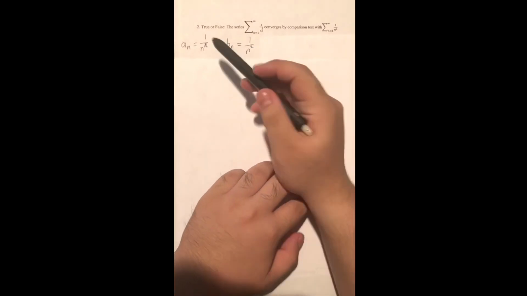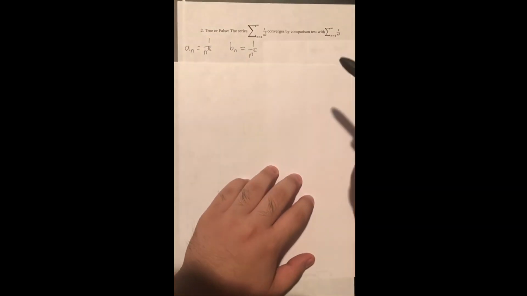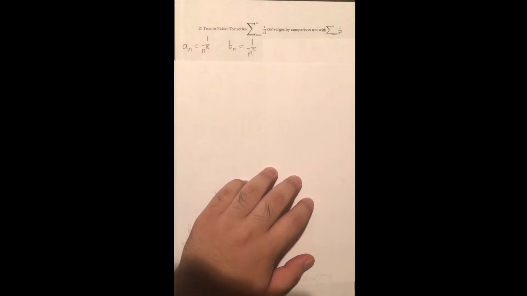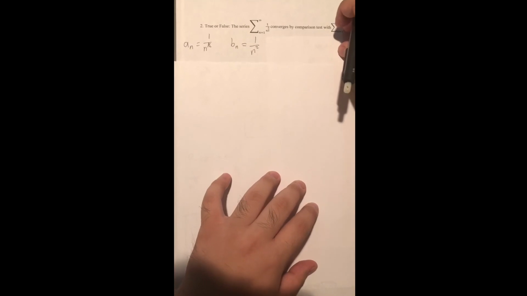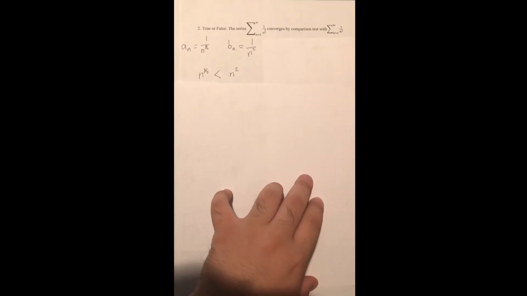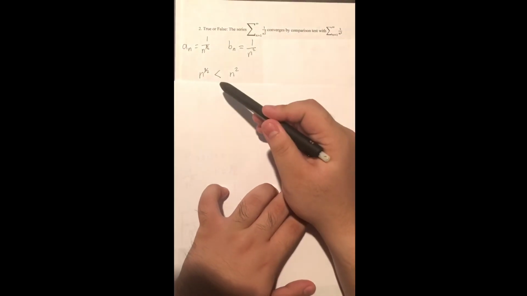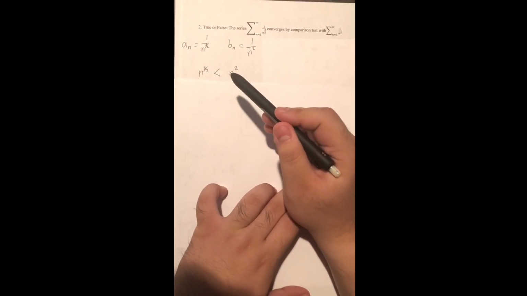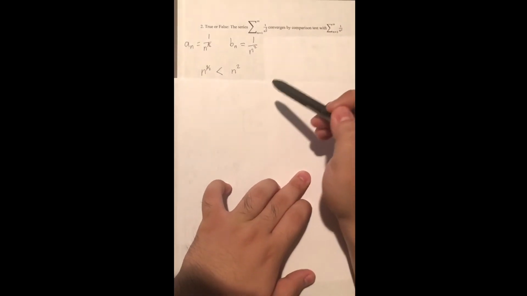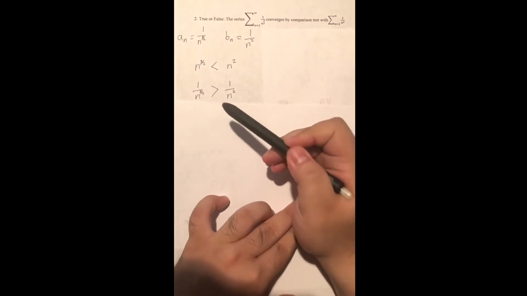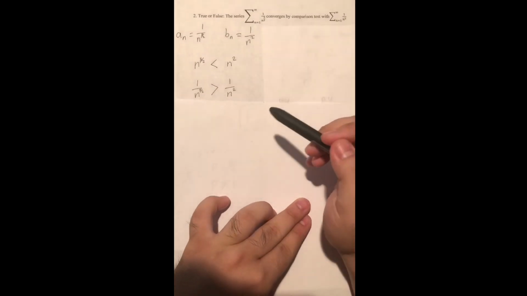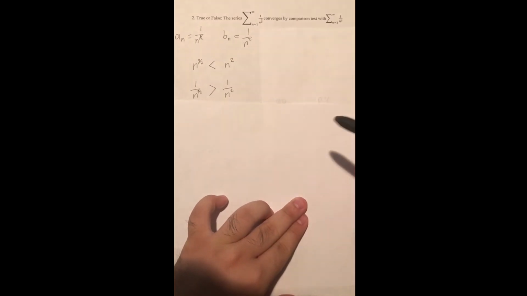The an will be 1 over n to the power of 3 over 2, and bn would be 1 over n squared. And we have to check the denominator, which one's bigger. So n to the power of 3 over 2 is going to be less than n squared. So 1 over n to the power of 3 over 2 is greater than 1 over n squared.